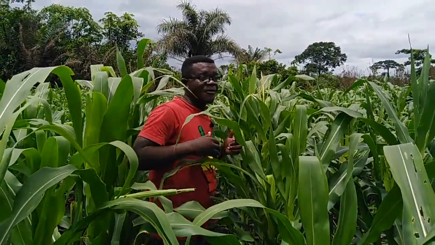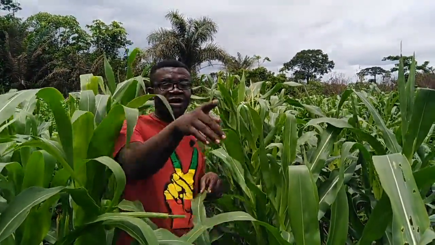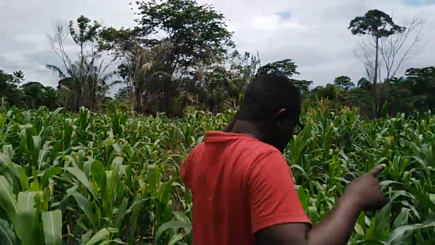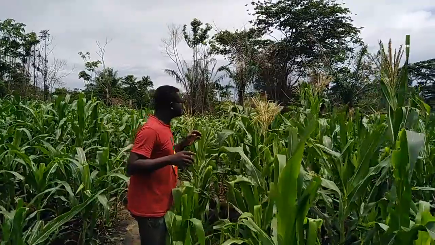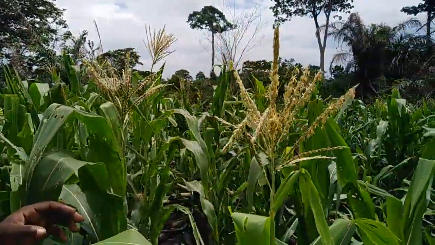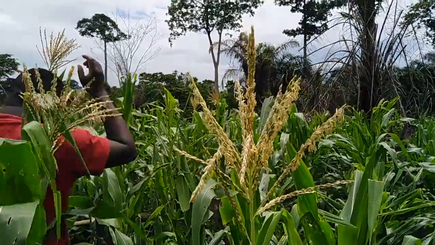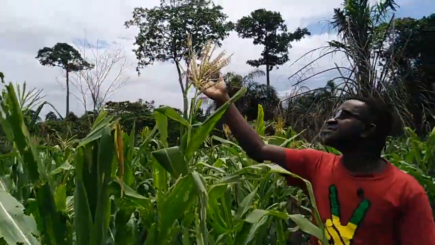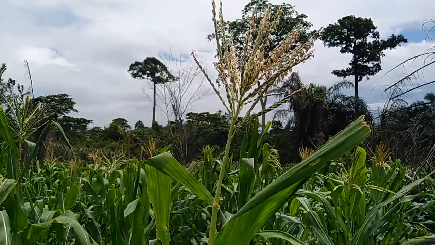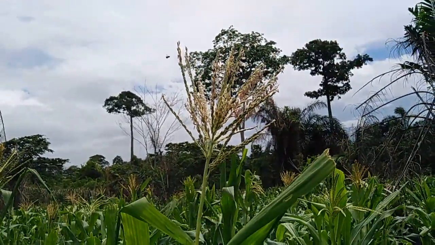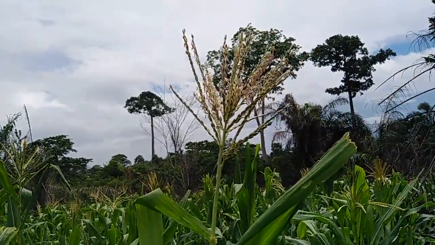Let me see whether I can get some of them and show you. You see the insects moving along. Yes, you can see that they are pollinating it. This is natural pollination. This is the tassel, the male aspect. You would have seen insects moving here and there. Once they sit on it, the powdery substance, which is the pollen grains, gets stuck on their body. Then they move to sit on another plant.